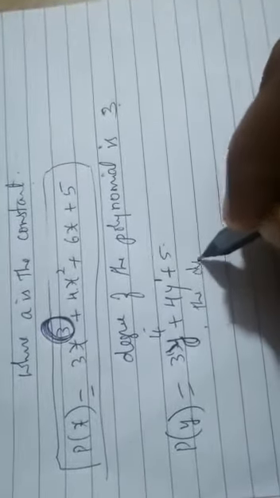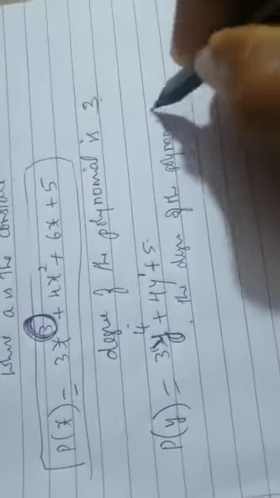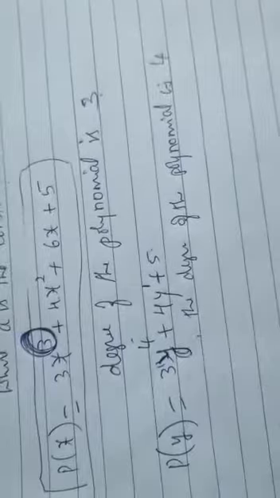So it's not compulsory to write in x only. In terms of any variable, let me take 3y to the power 4 plus 4y plus 5. That's it. Even this is a polynomial with the variable y. So what is the degree of this polynomial? What is the highest degree? That is 4. Here the variable is y.